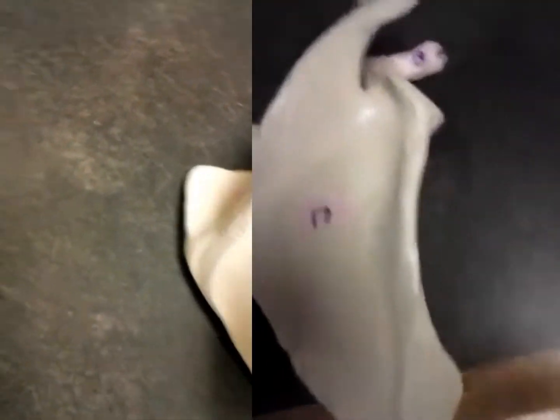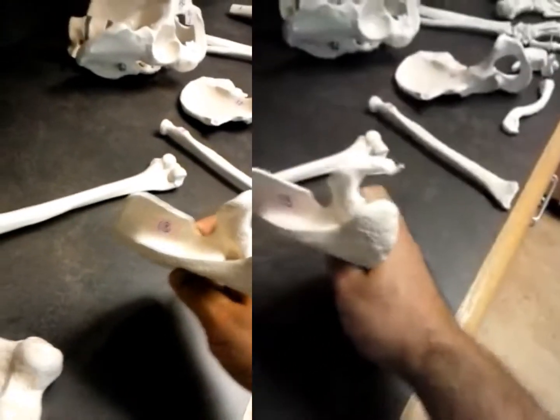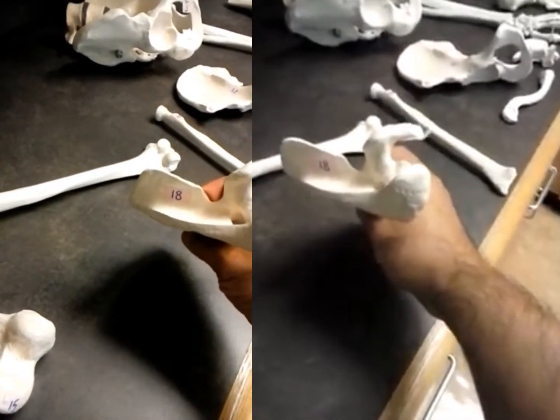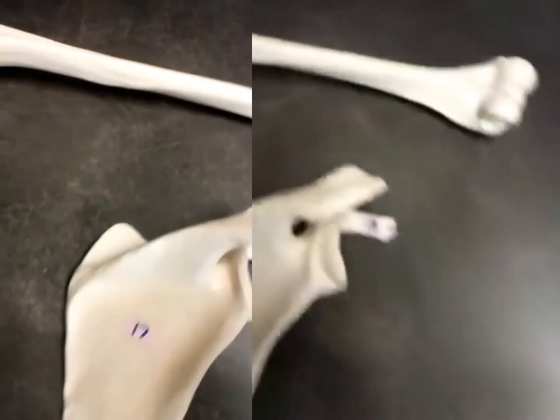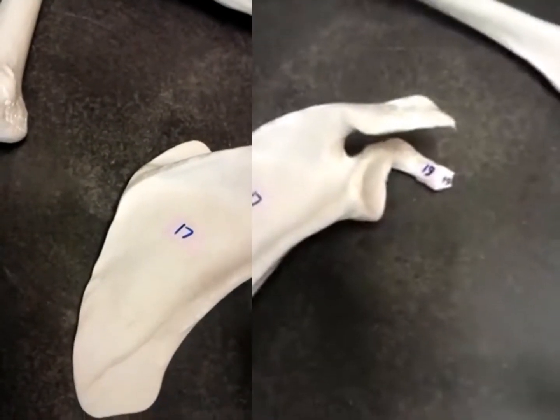And number 18, right up there, that is called the supraspinous fossa. True or false? And number 19, that's the coracoid process right there. True or false?